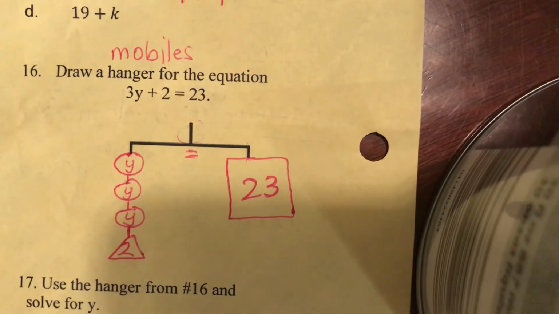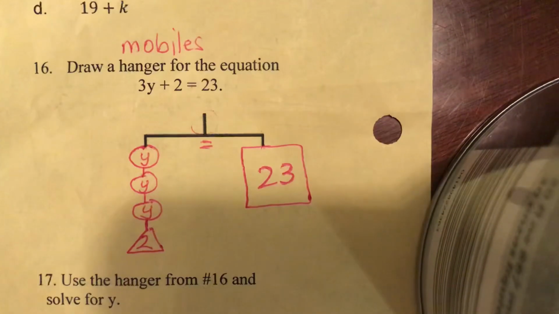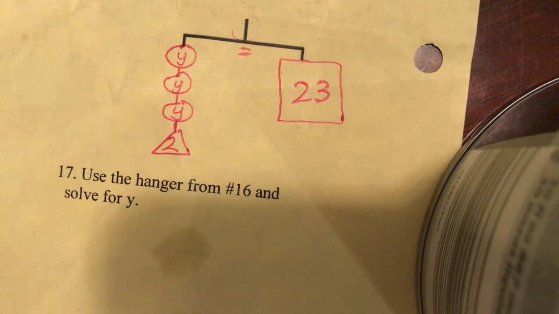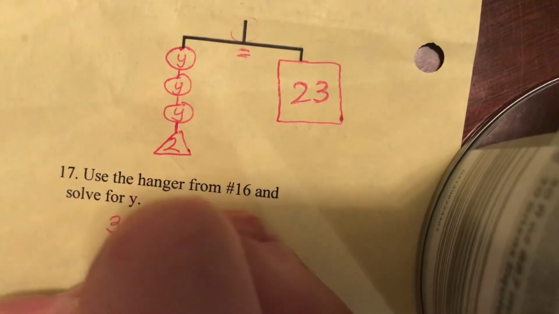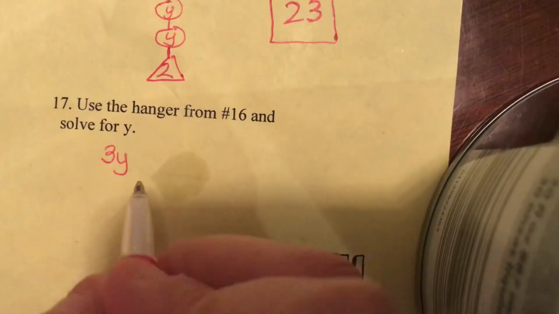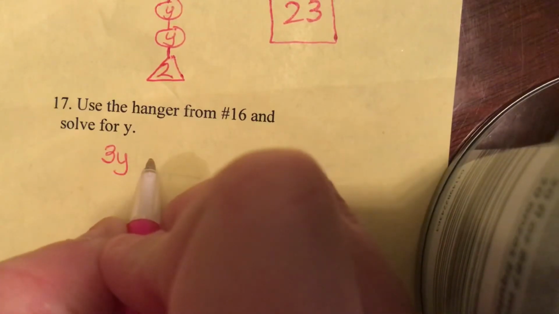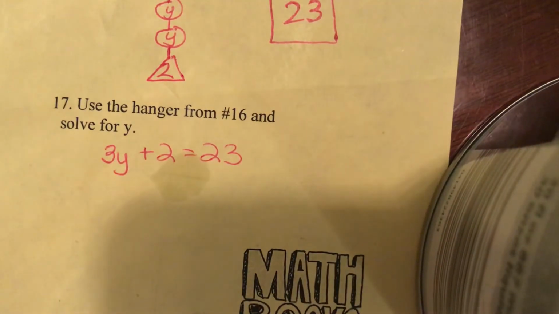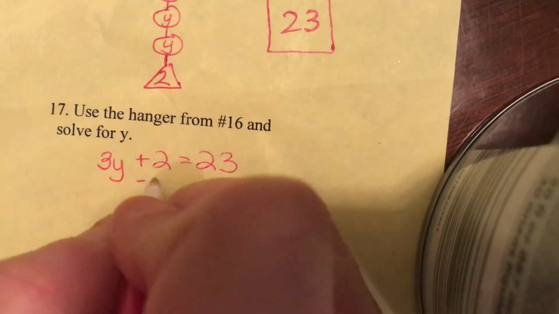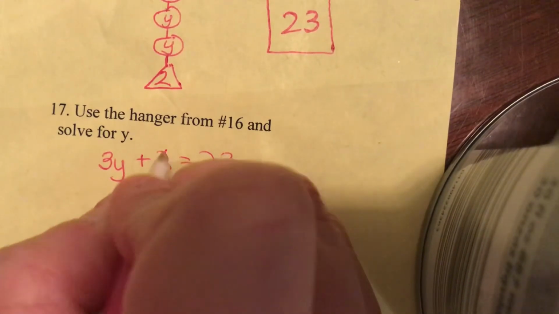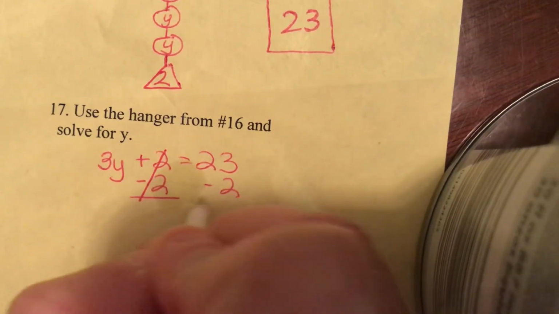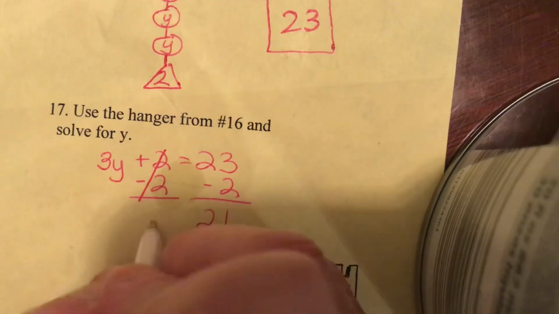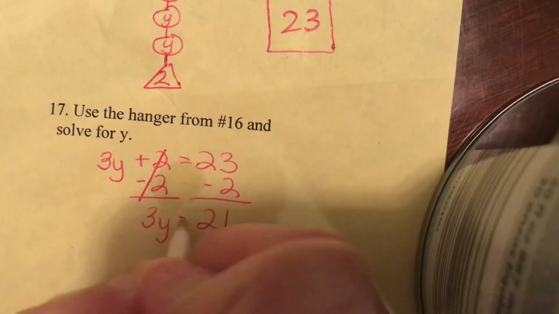So I wonder what Y equals, because the next question asks, use the hanger from 16 and solve for Y. I know that you probably just went over some one-step equations. So here I'm throwing you a 2-step. So I need to solve and get Y by itself. So I'm going to say minus 2 to get a 0 pair, minus 2, and that leaves me with 21. And so 3y equals 21.